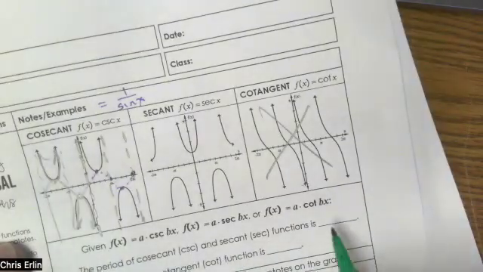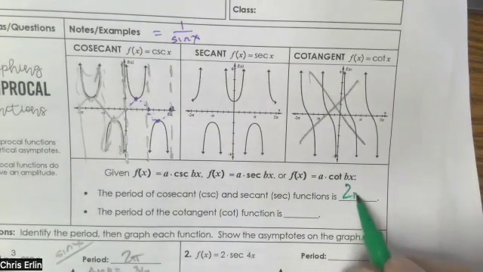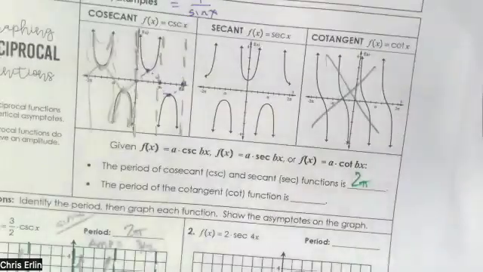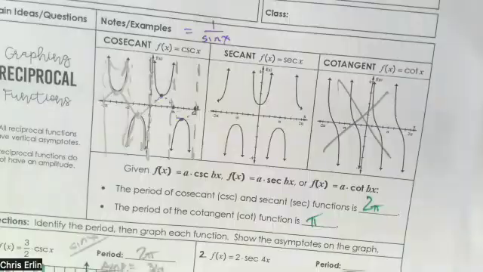Period for cosecant and secant is what? What do you expect it is? It's the same as sine and cosine, isn't it? So it's 2 pi. We'll talk about cotangent later. Turns out it's pi if you want to put that in there. Happens twice as fast.